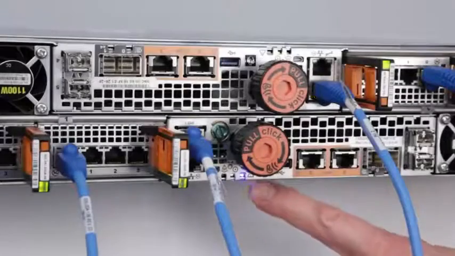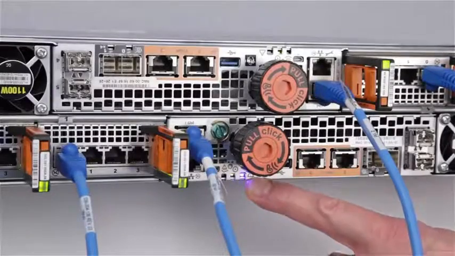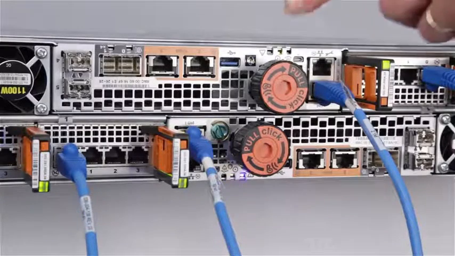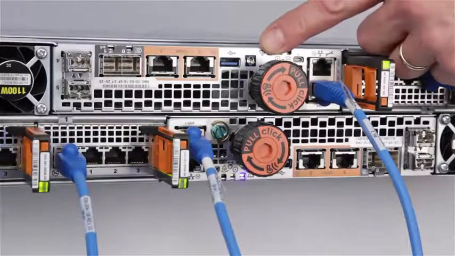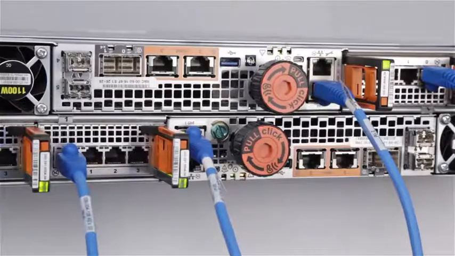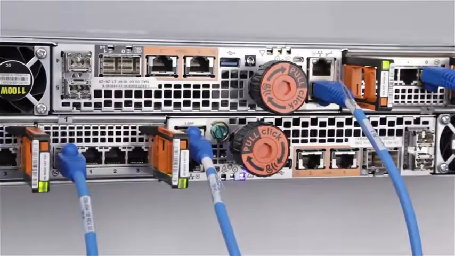Here we can see that SPA is in service mode. Also notice that the Unsafe to Remove LED is illuminated on SPB. Make sure that you do not remove an SP with the Unsafe to Remove LED illuminated.